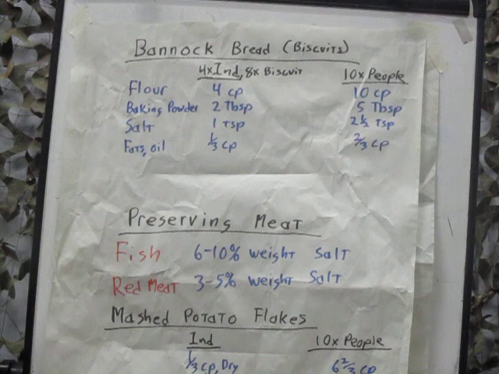Flatten that out to no more than 1/3 of an inch or 1/2 of an inch in height, and then you put that next to your fire or put it over the coals of your fire, and then you flip it over enough times to make sure it cooks thoroughly. I will do a link to a video on that in the description also.